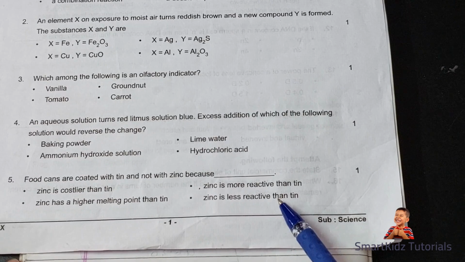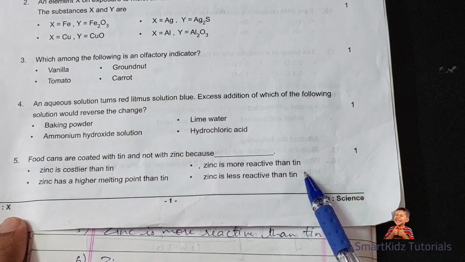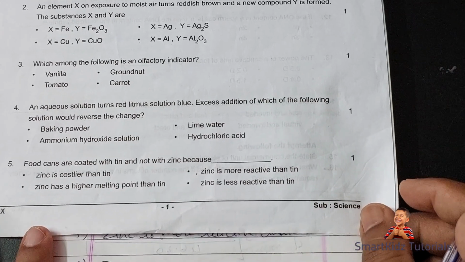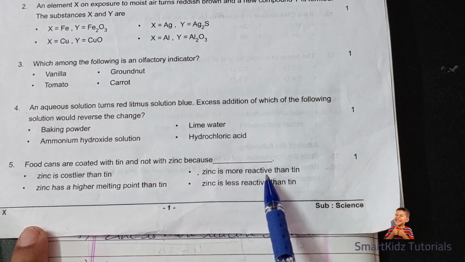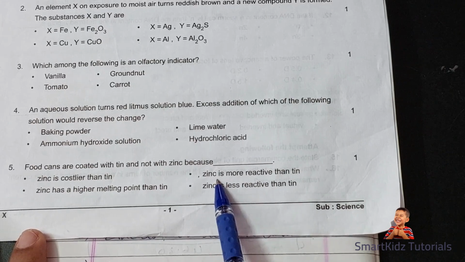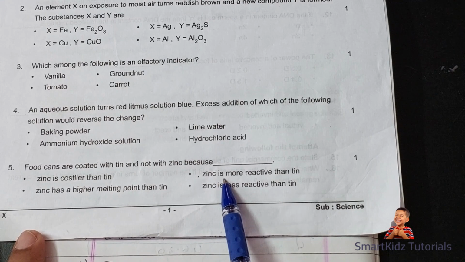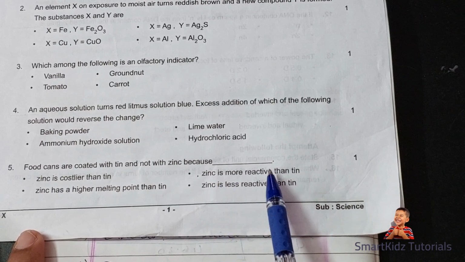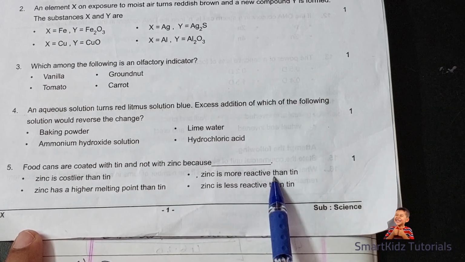Now, for the fifth answer, it is that zinc is more reactive than tin. So it all depends on the reactivity series. I would ask you to go to the reactivity series and learn how to study it. If you want, I can put up a link of the video which I have done on the reactivity series, how to memorize the reactivity series.